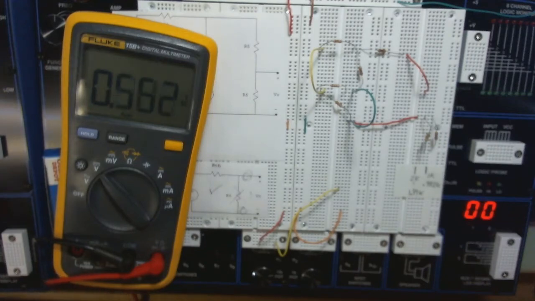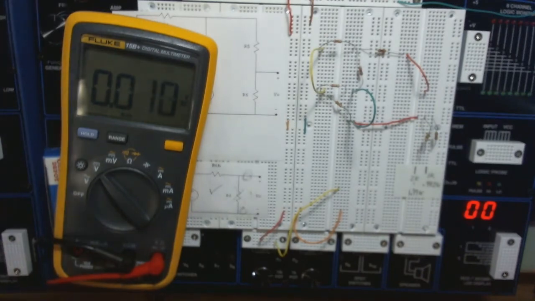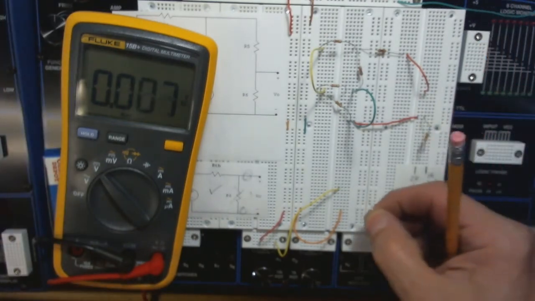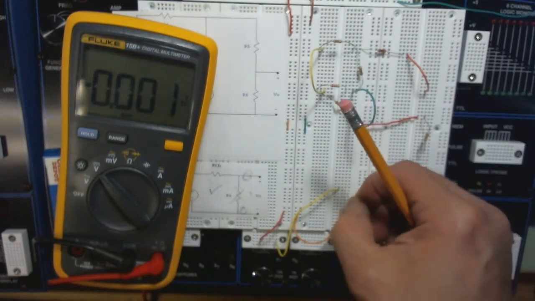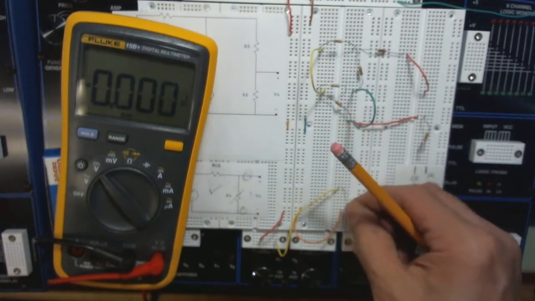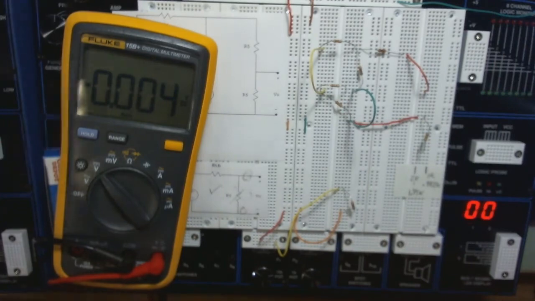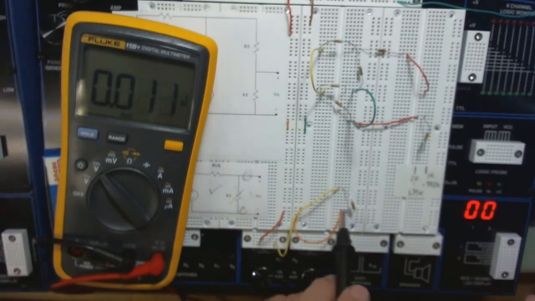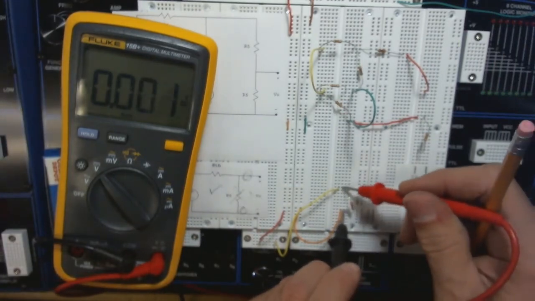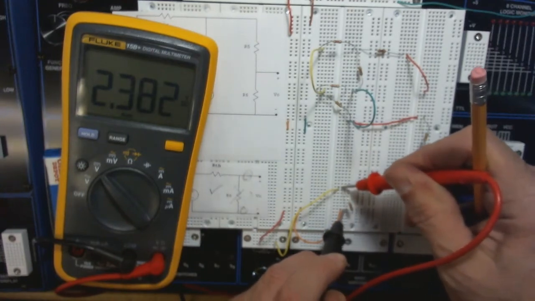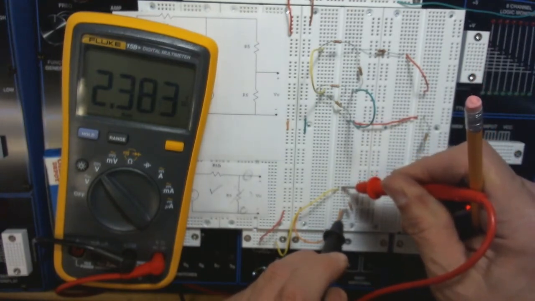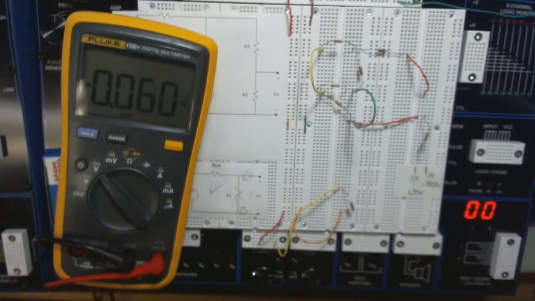And then I'll turn this off real quick. If I put the 1K in here, fire this up. So with the 1K, I have 2.38 volts, and I think on the other circuit we were 2.39, so that's boding well, looking good.